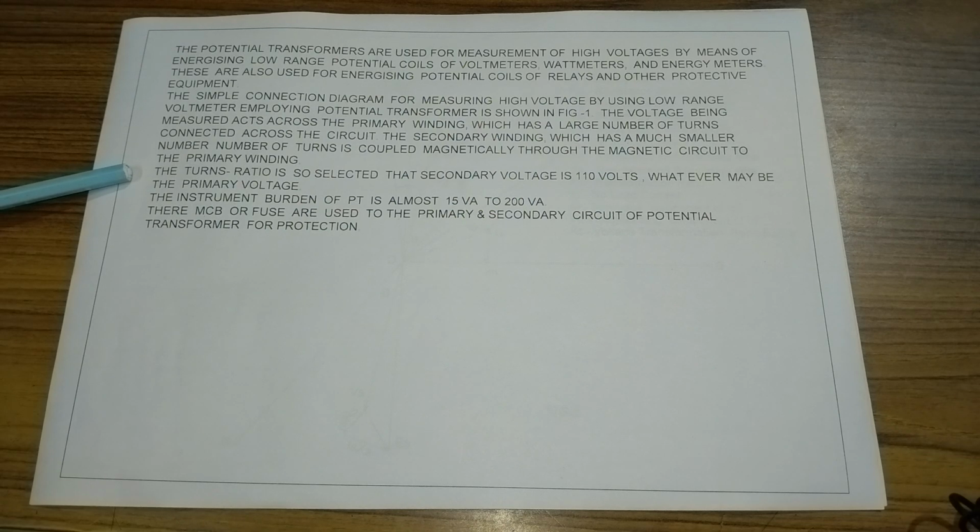The turns ratio is so selected that secondary voltage is 110 volts, whatever may be the primary voltage. The instrument burden of PT is almost 15 VA to 200 VA.